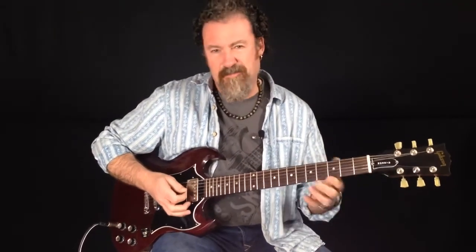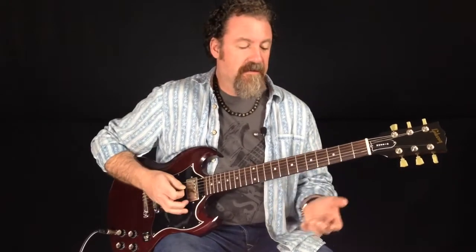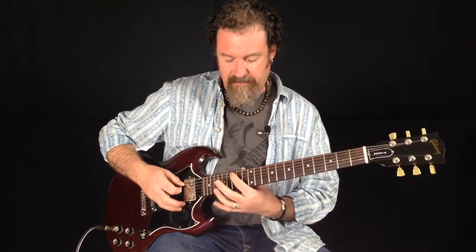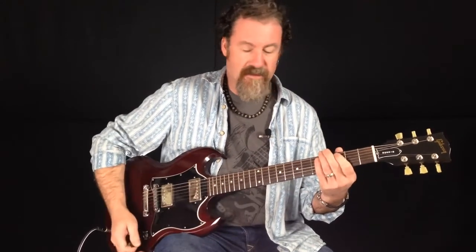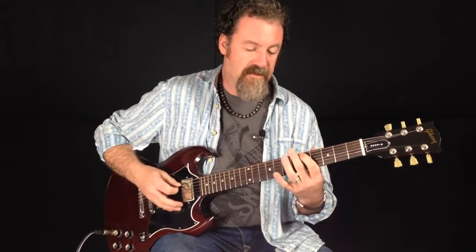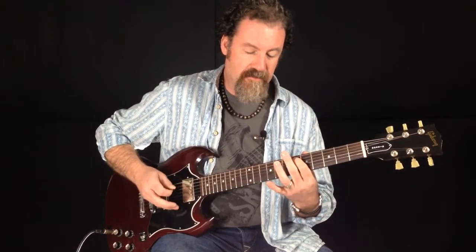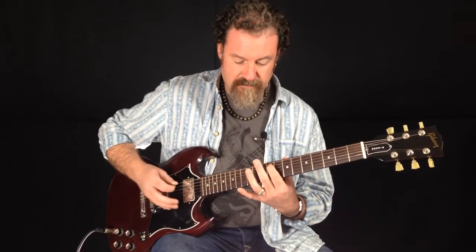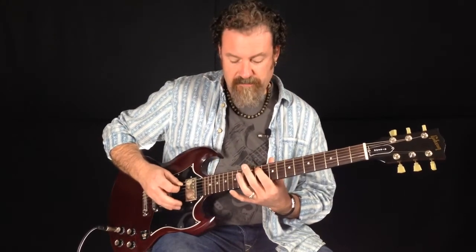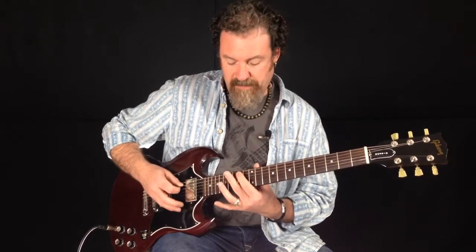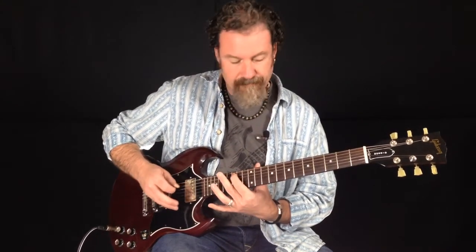To give you a better understanding of what a key is, if I start on the note C here and play every single note up to the C here, we have C, C sharp, D, D sharp, E, F, F sharp, G, G sharp, A, A sharp, B, and C. That's all of the notes that we have in music.